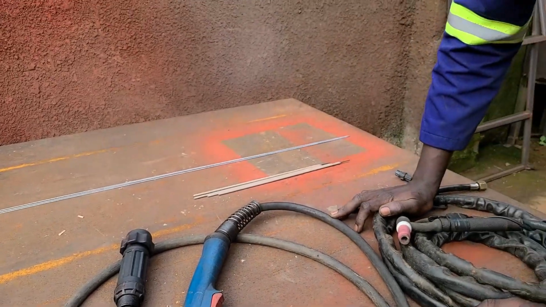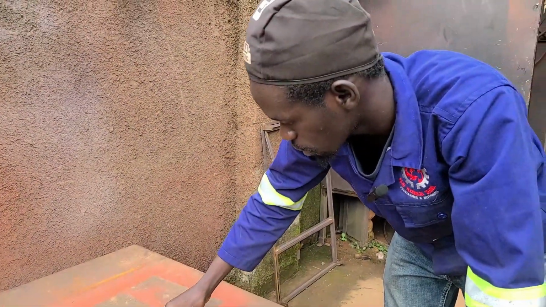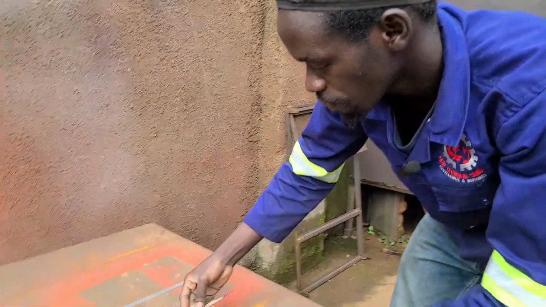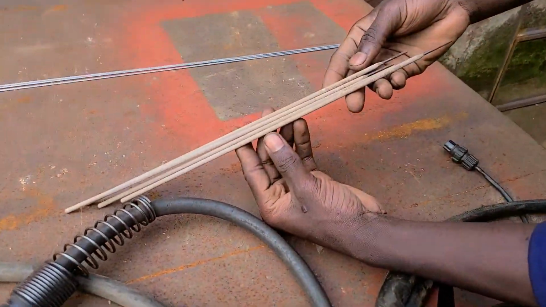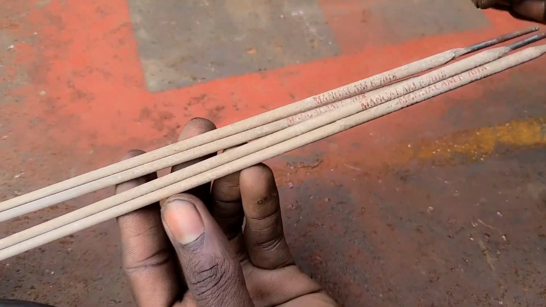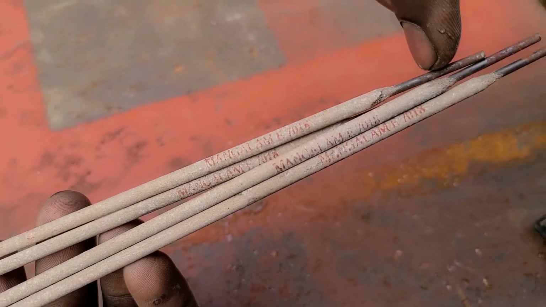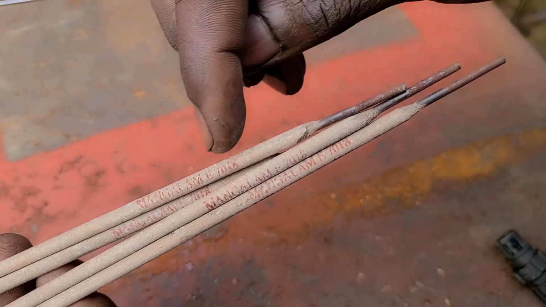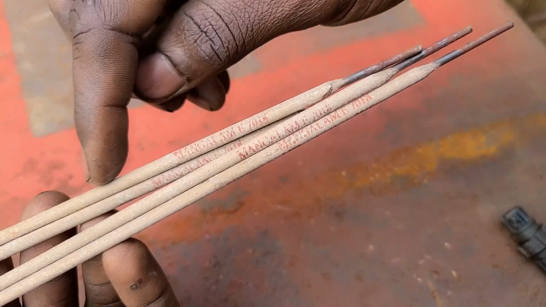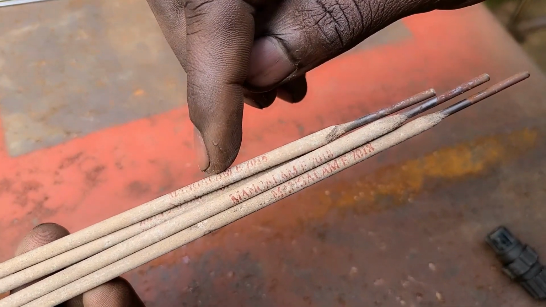The other process that is most commonly used is shielded metal arc welding, which utilizes these welding electrodes. These electrodes have a core wire, which is this exposed wire, and it is covered by a flux. And this is what does the shielding during the welding.